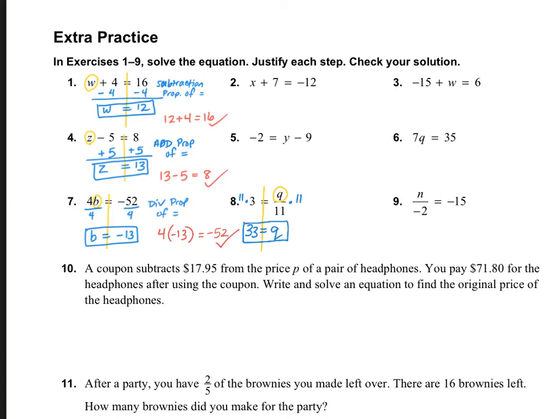And what did we do? We did the multiplication property of equality. Lastly, to check our solution, we need to take our answer of 33, plug it into the original problem. So that is 3 is equal to 33 divided by 11, which is true.